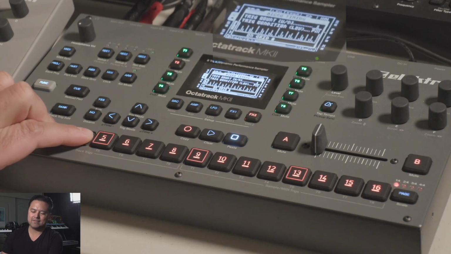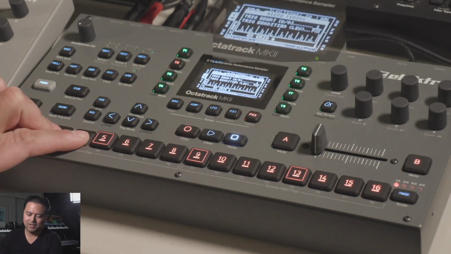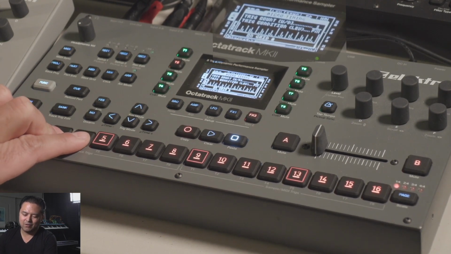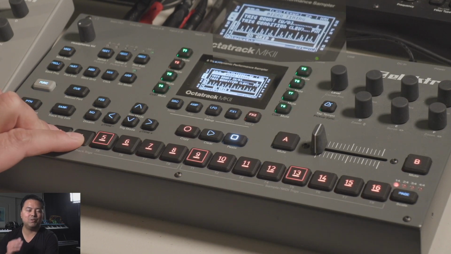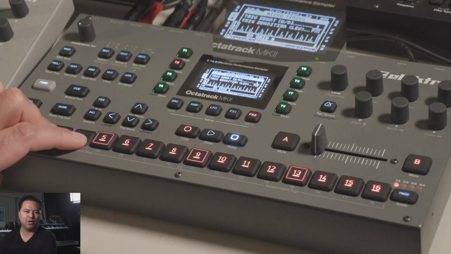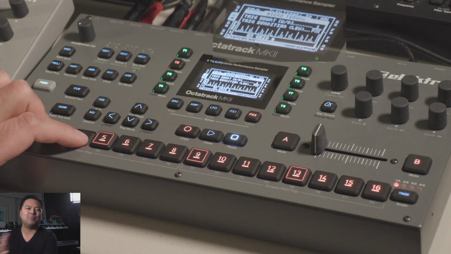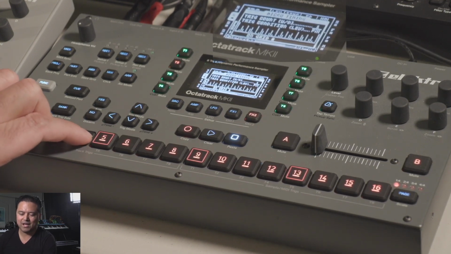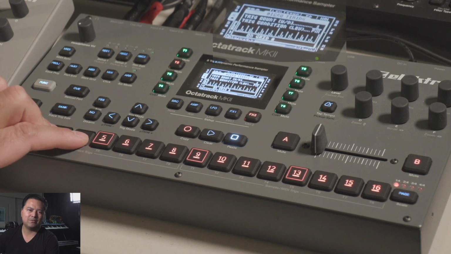That means that it's the complete opposite of the other one. So in this case, all the trigs that have fill on them will play every single time, and then when you activate the fill mode, they will not play. So again, the exact opposite of the other one. So I won't spend too much time talking about that. If you want more info, you can check out my other trig condition videos. But for now, just know it's the opposite.